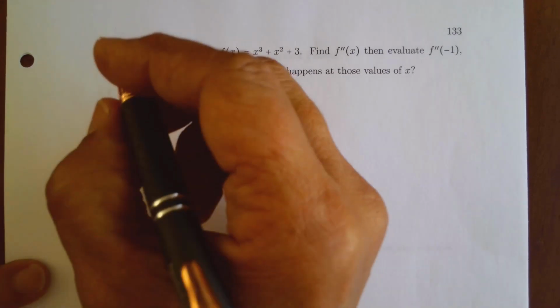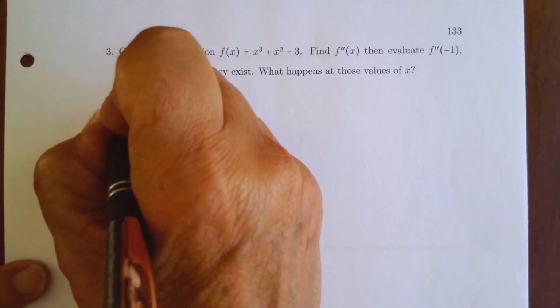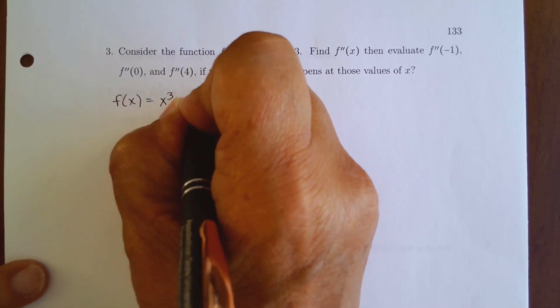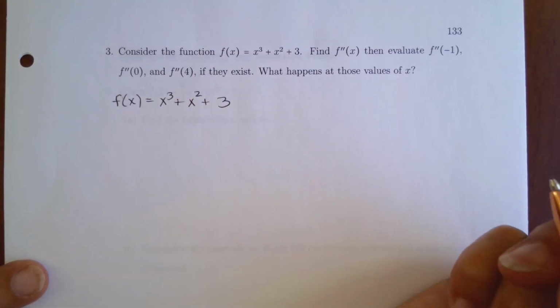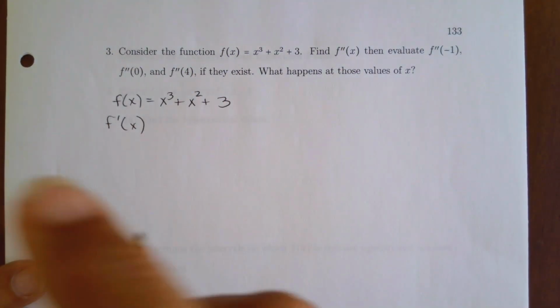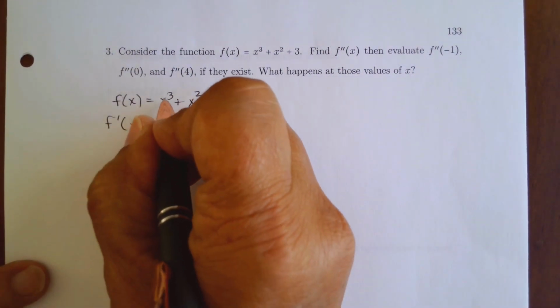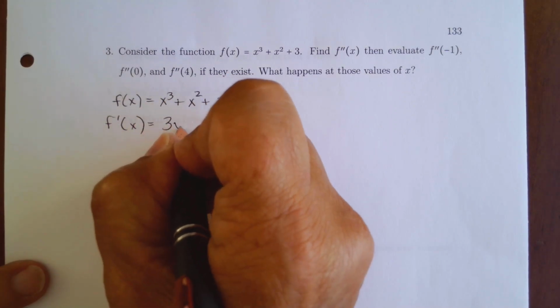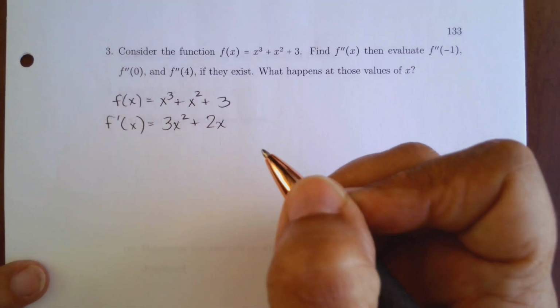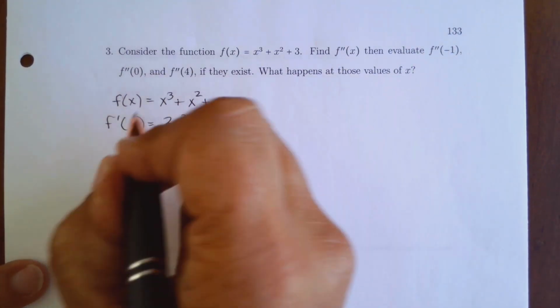So we need the first derivative to find the second derivative. So let me write the function here. Okay, so here's our function. So we need the first derivative. Okay, so that would be the derivative of x cubed is 3x squared. The derivative of x squared is 2x. The derivative of 3 is 0. So there's our first derivative.